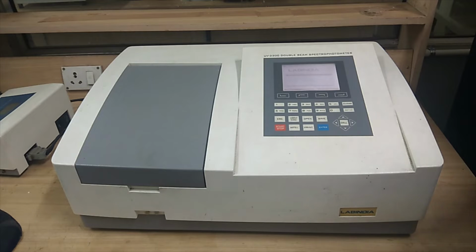This method is based on the principle that the protein binds to the dye, which is Coomassie brilliant blue, in acidic solution, and it forms a complex whose lambda max, or the maximum wavelength, is around 595. Whereas the free dye has a maximum wavelength of 465 nanometer. The intensity of absorption of the protein-dye complex is proportional to the concentration of protein.